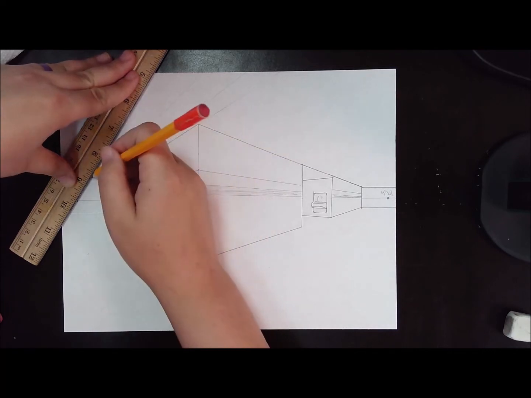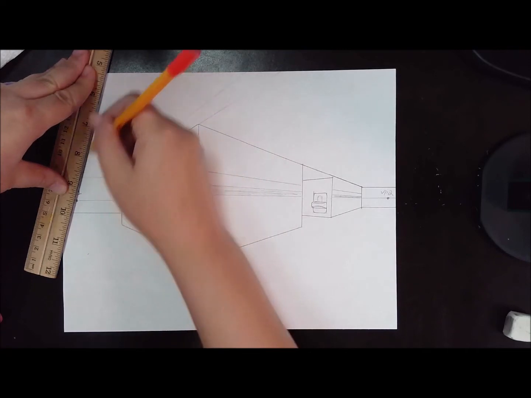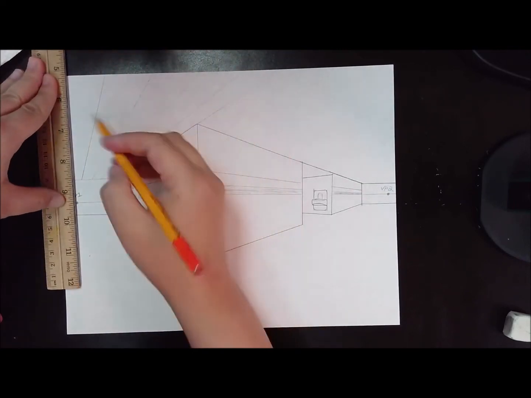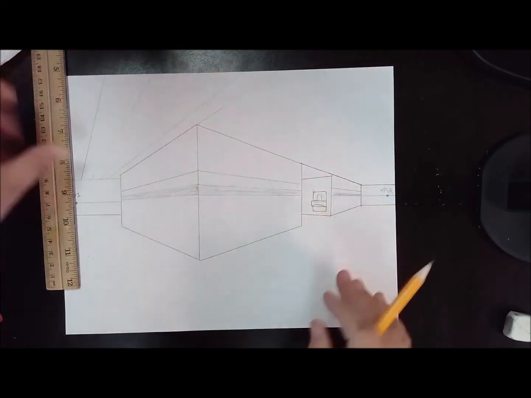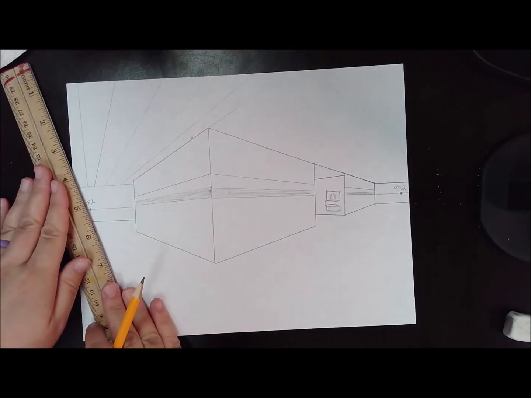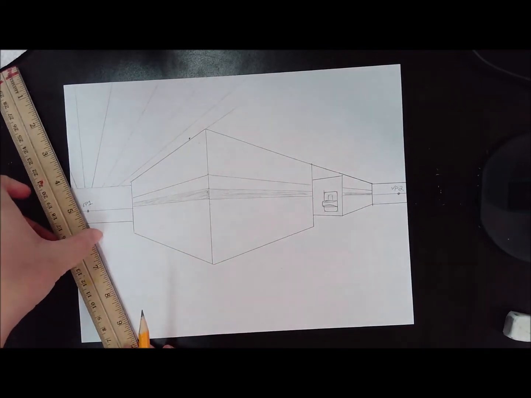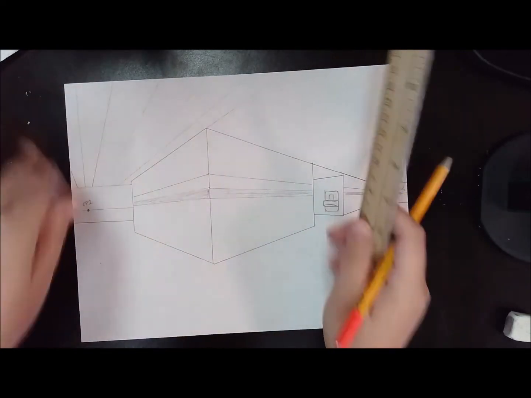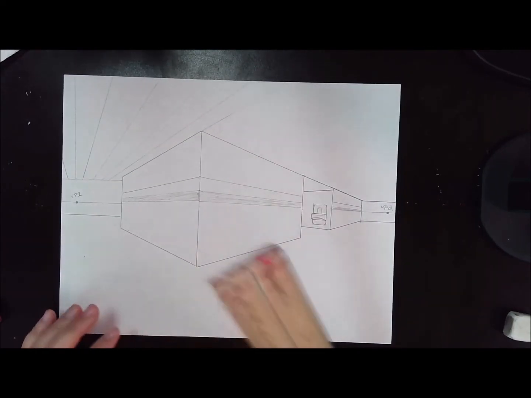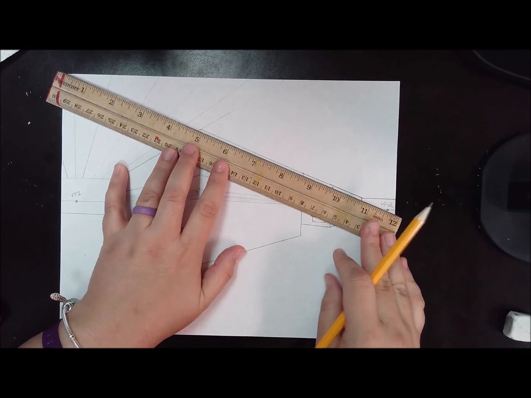Because I'm right-handed, it's very difficult for me to hold my ruler like this. I would much rather hold it below than above, but now I'm only drawing my lines from the actual ceiling at the end of the hallway, and they all have to come off that vanishing point on the left. Now I'm going to do the same thing on the right-hand side from the vanishing point on the right. I'm going to continue the line from the ceiling and the wall.